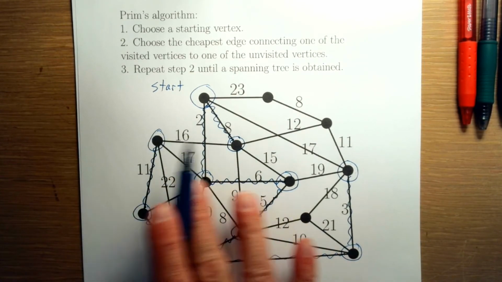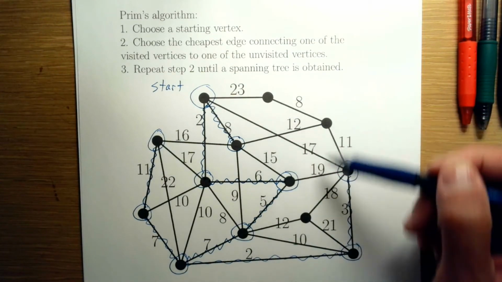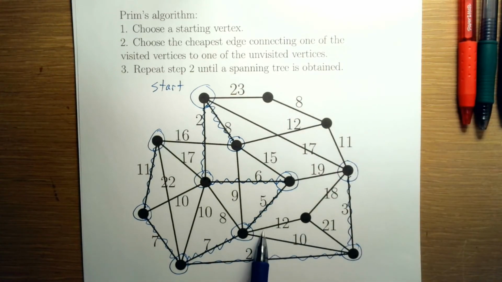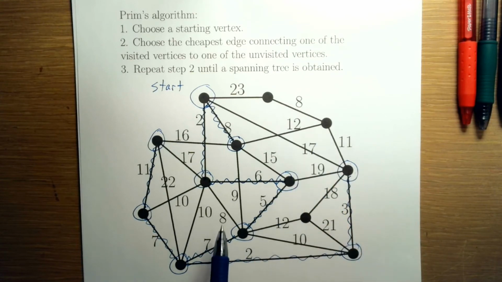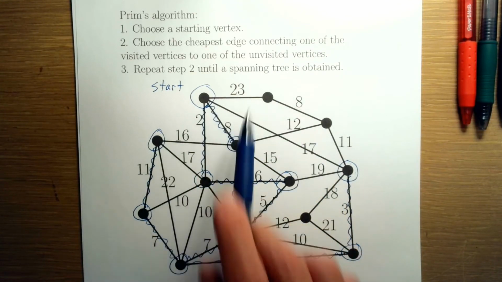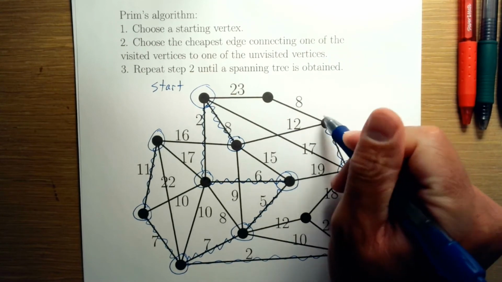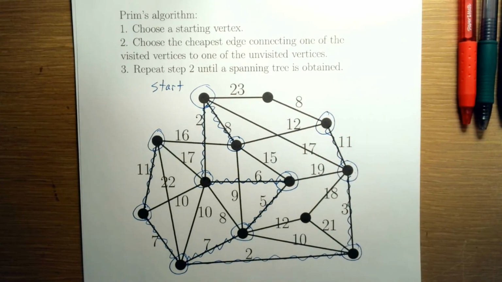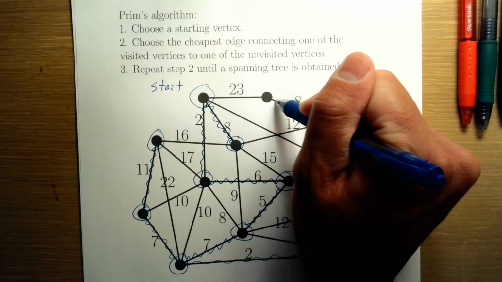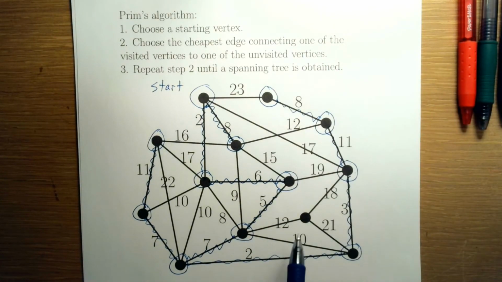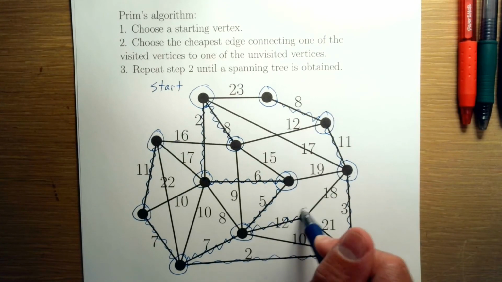So everything over here is covered. So it's got to be one of these three vertices. I have a 12, 18, 21, an 11, which probably is going to be it. And there's a 12 and a 23. So that's the one that I choose. Now I consider these up here. So I have this 8 that I should choose. And then finally, this is the last vertex, so I only have these three edges, so I pick the 12.